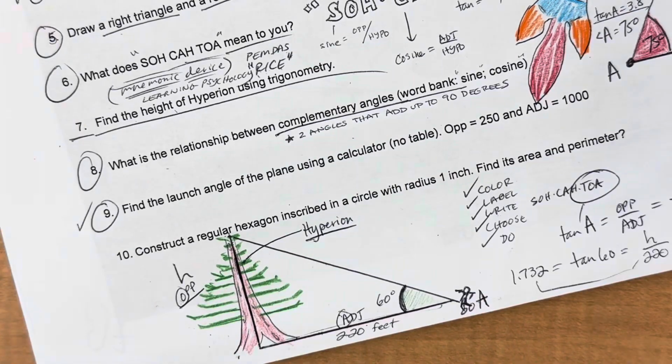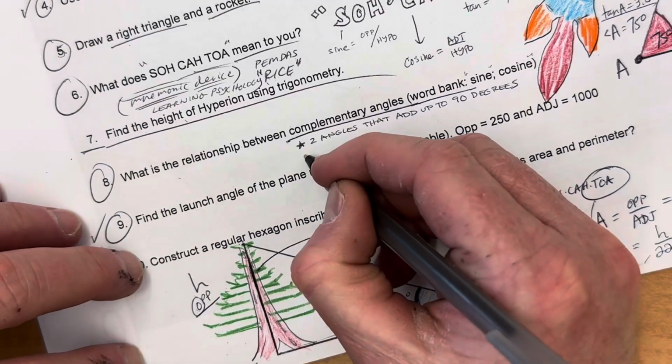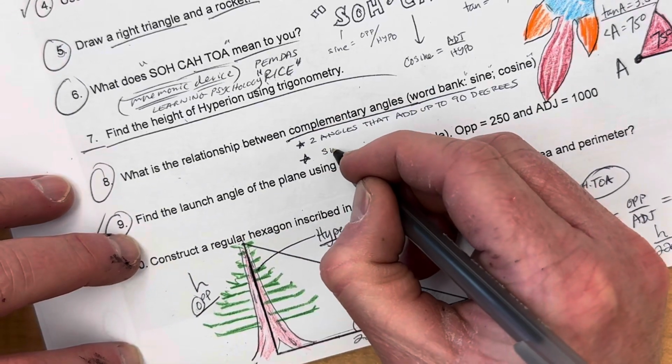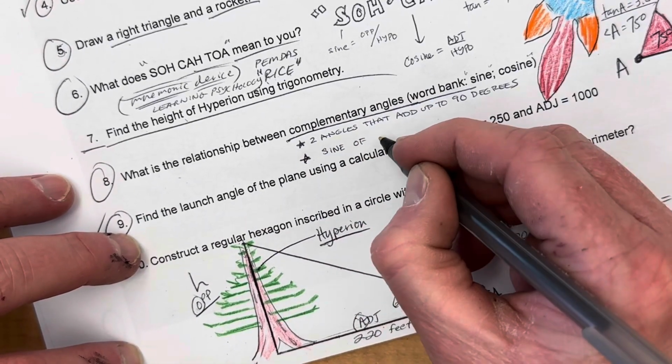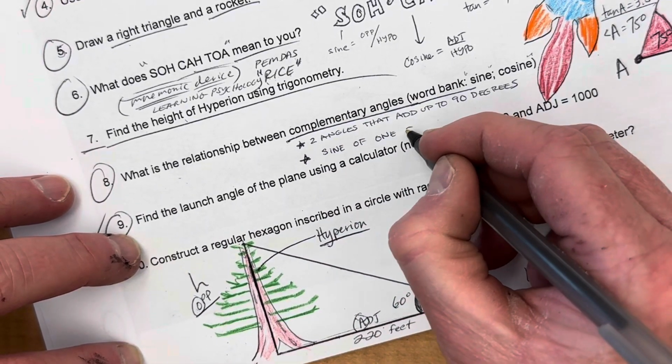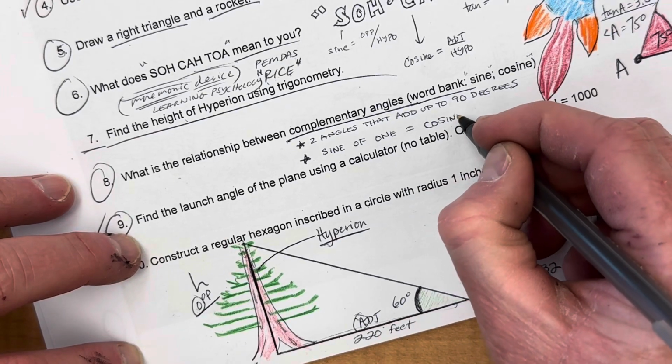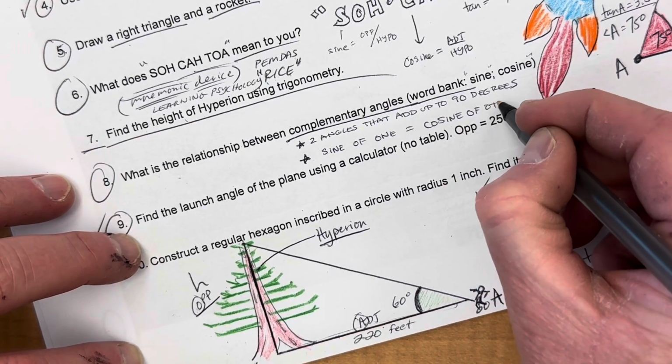The other thing you need to know is that sine of one equals cosine of the other.